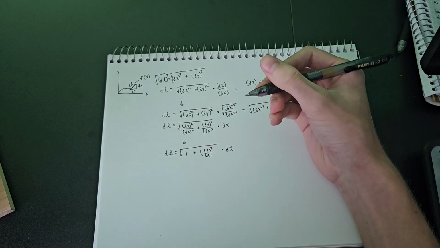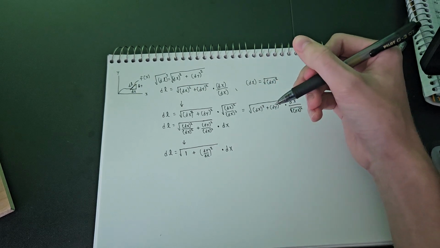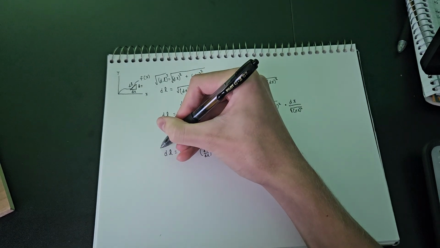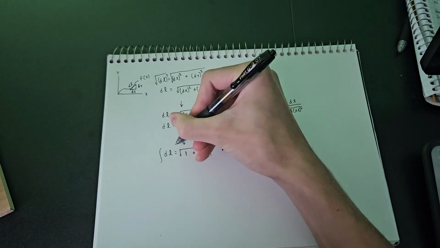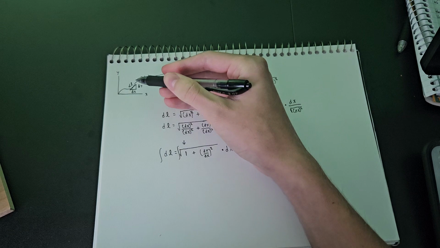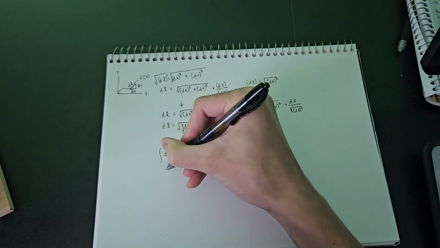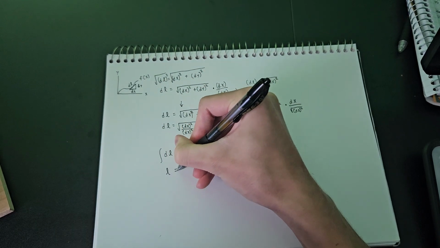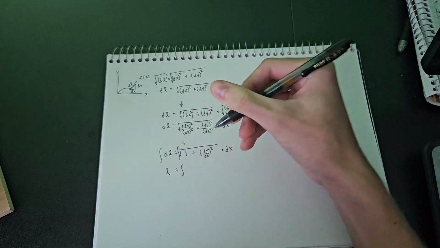Right, so now we can evaluate this. And what that means is we're going to add up all of these infinitesimal components, and we're going to be left with L equals this integral.